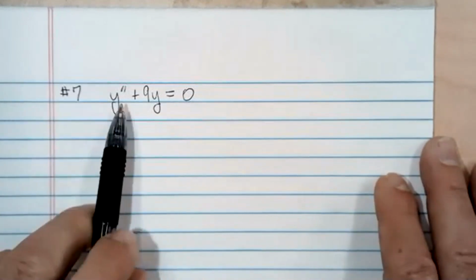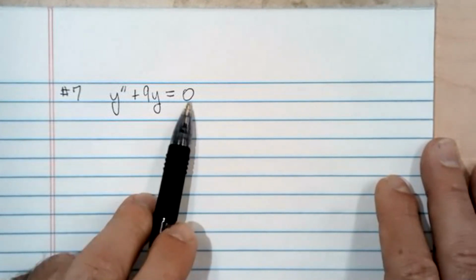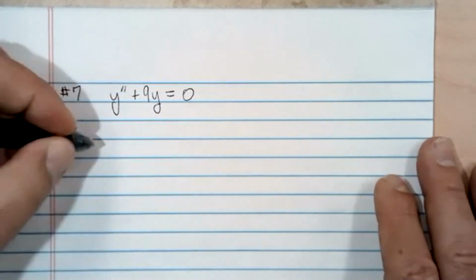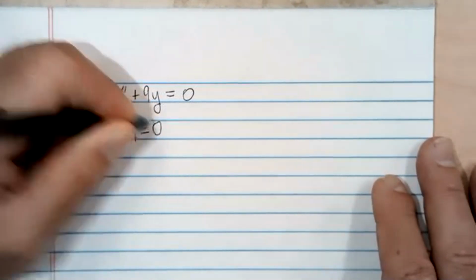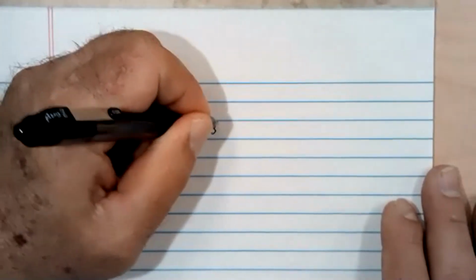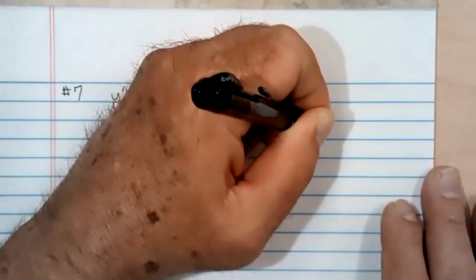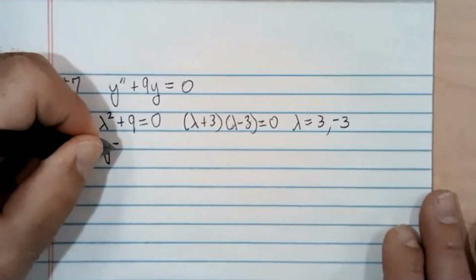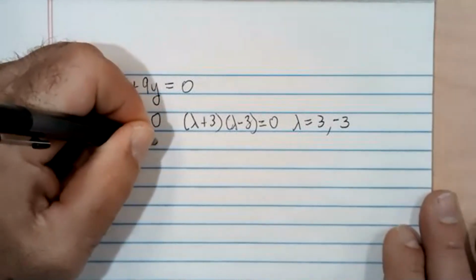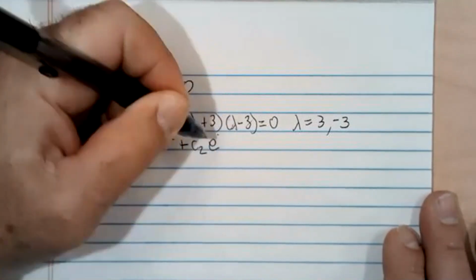First of all, this is a second order linear ordinary differential equation that is homogeneous, and that tells us that if we write down the characteristic polynomial and solve that, that allows us to write down the general solution to this homogeneous equation, which is this.